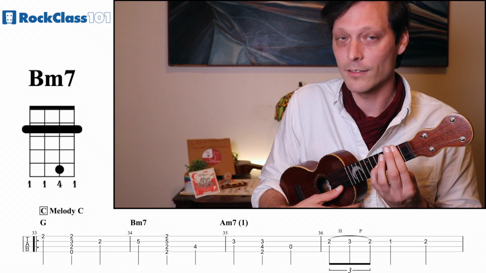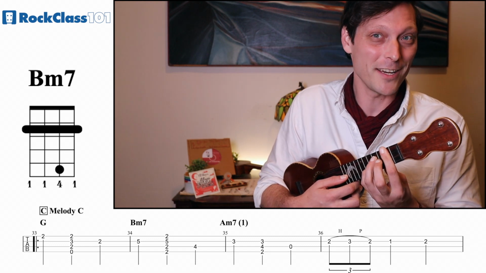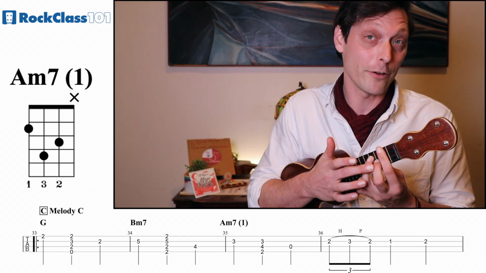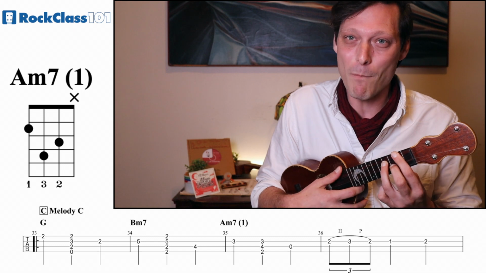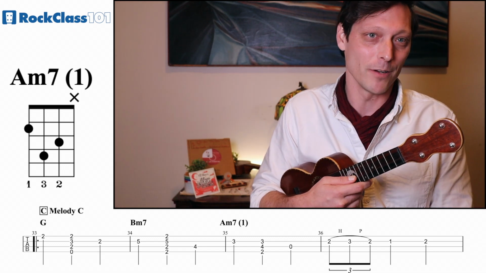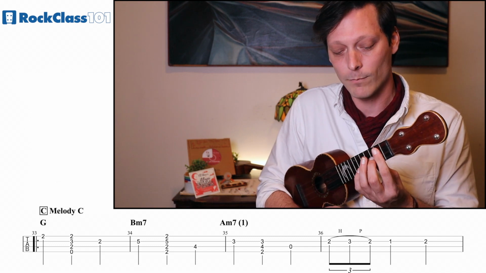Pluck the E string, strum, put the ring finger down on the 4th fret of the C string and E, and then come on down with the middle finger on the 3rd fret of the E string. This is giving us an A minor 7th chord here, and then open C on the end of that measure. It seems like a lot going on, but really just get these chord voicings under your finger.